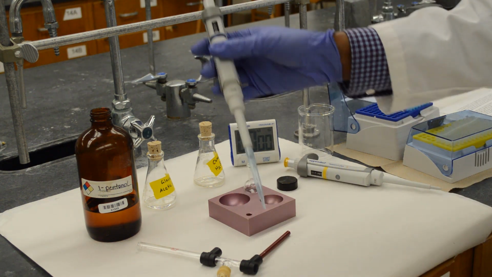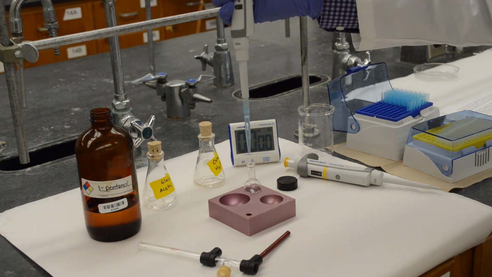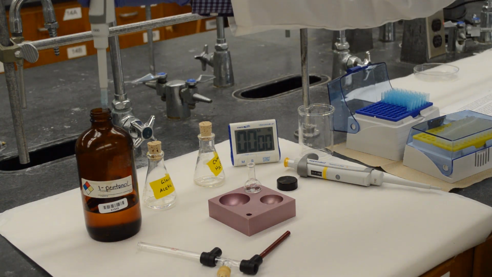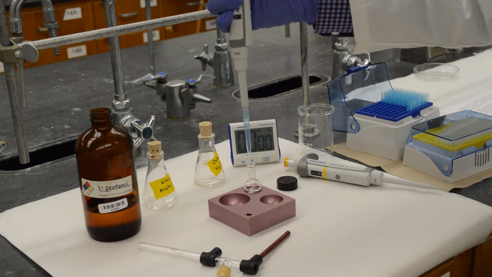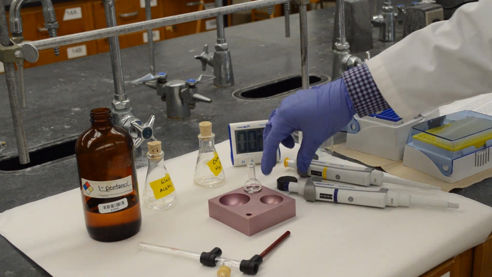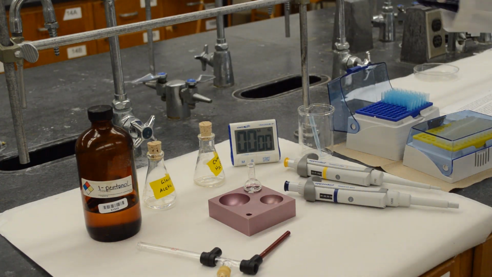Okay, this is 1 ml. We have exactly 2.7 ml of 1-pentanol.